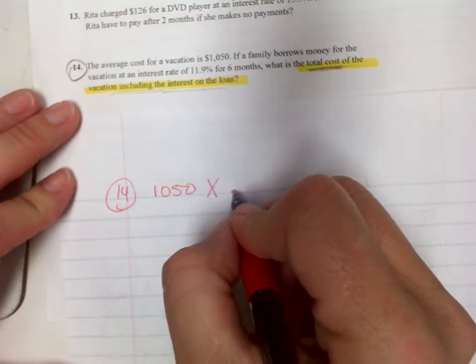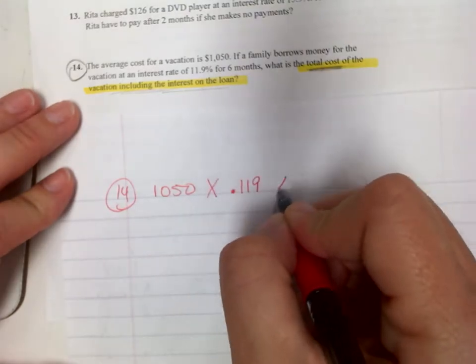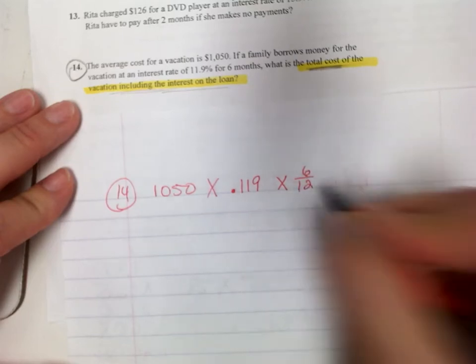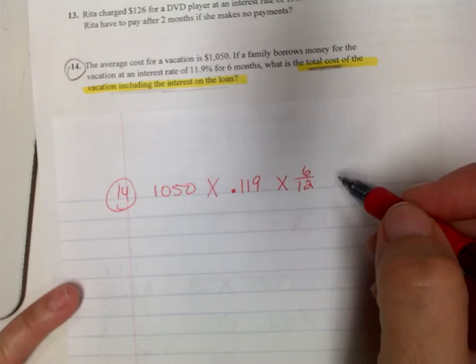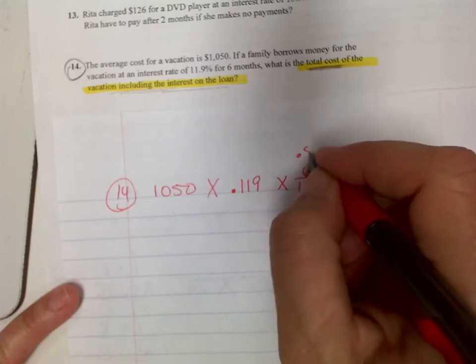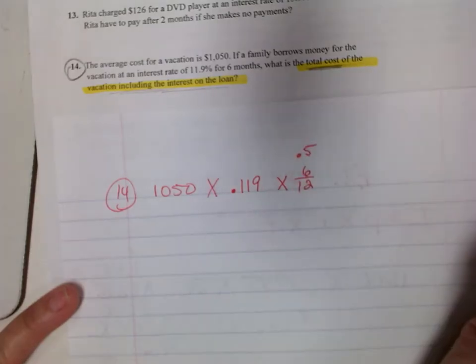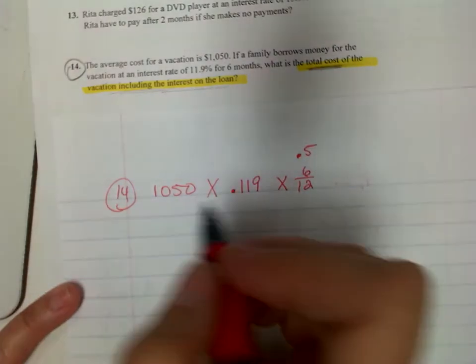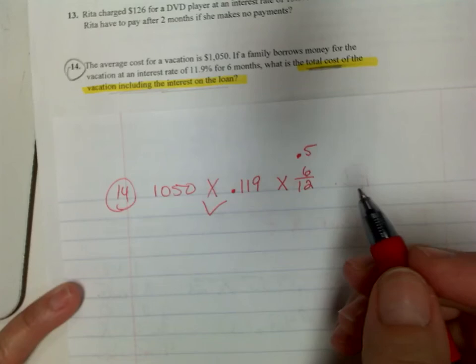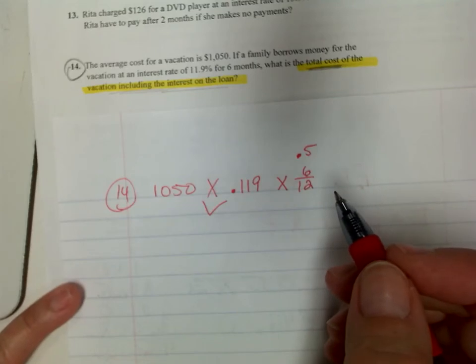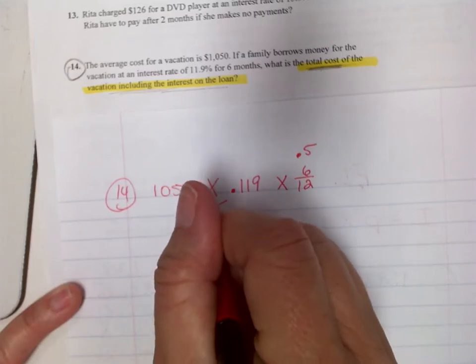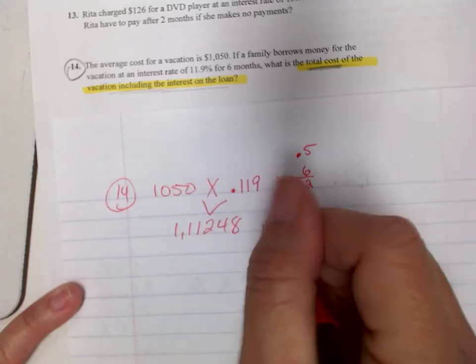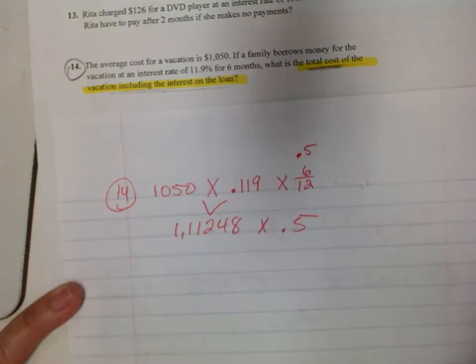The rate is going to be 0.119 times 6 over 12. Now we've been leaving it as a fraction, but this one is very simple to see. This also equals 1/2, which is 0.5. So multiply these two and show your work and see if you come up with this, but you must show your work. And then multiply that by 0.5.